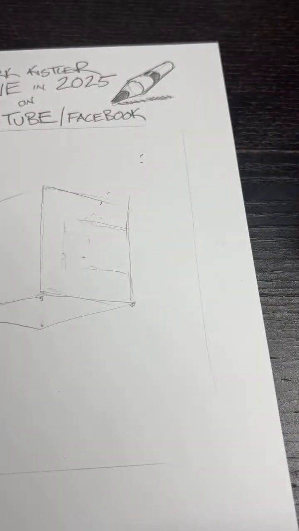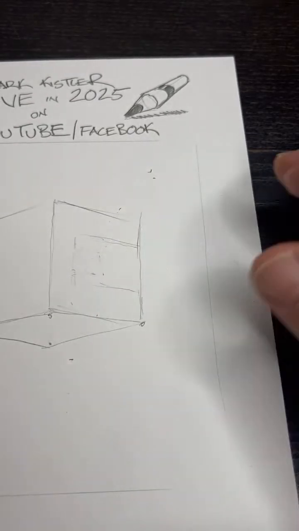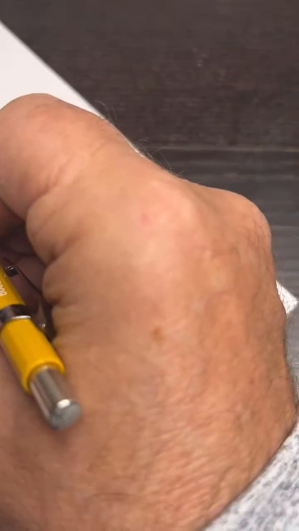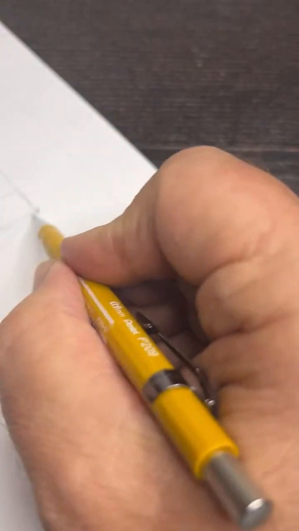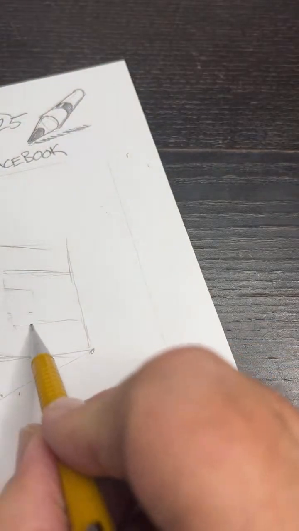No stress, right? No stress, you guys. It's okay to make mistakes. That's why you have an eraser. I'm going to take this so I can slant it correctly. See this? I want to make sure. See what I'm doing here? I want to make sure that I get these lined up.